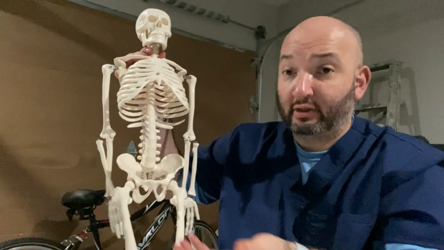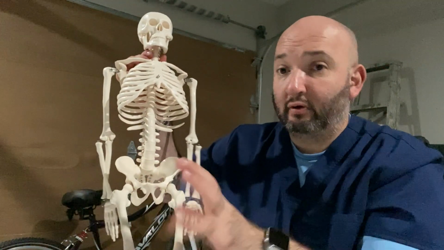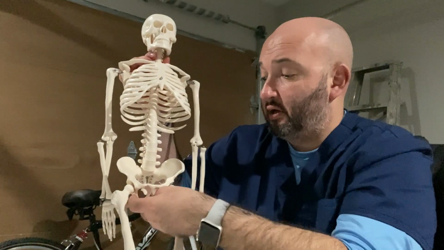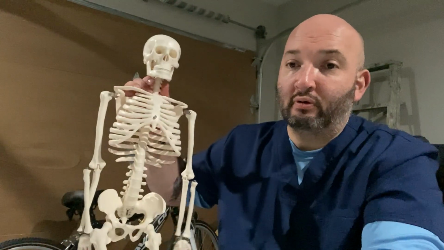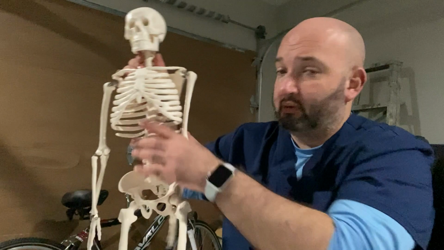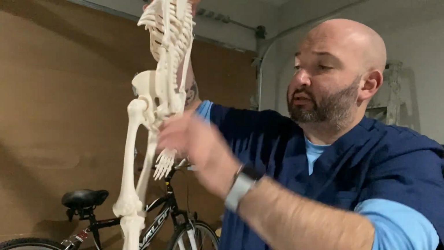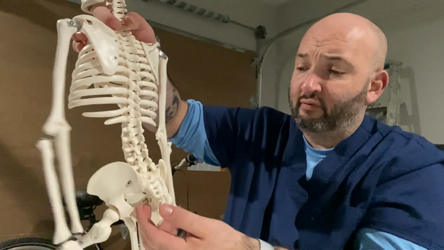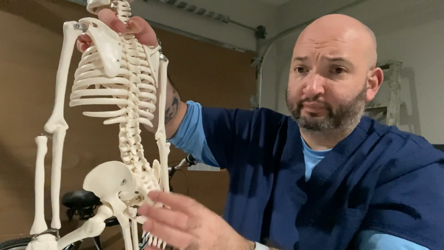Cervical. The cervix on a woman is part of her reproductive area, so kind of around here. It's what dilates when she's going to give birth. The coxal, or the coccyx, is kind of around here. Coxal.